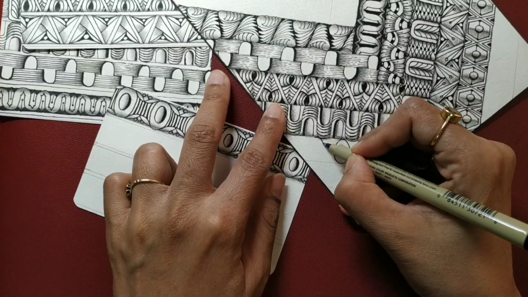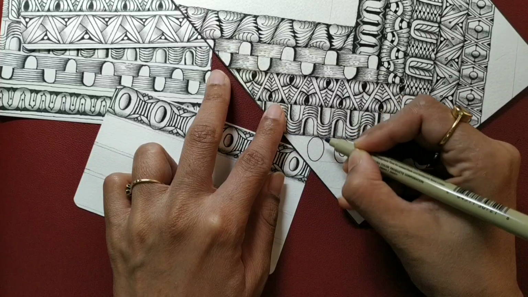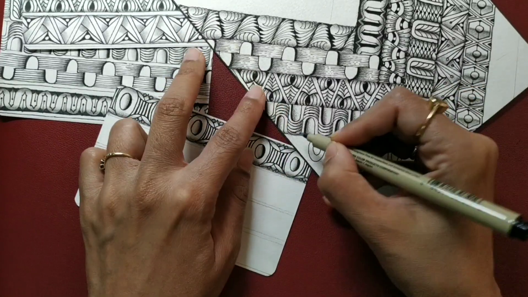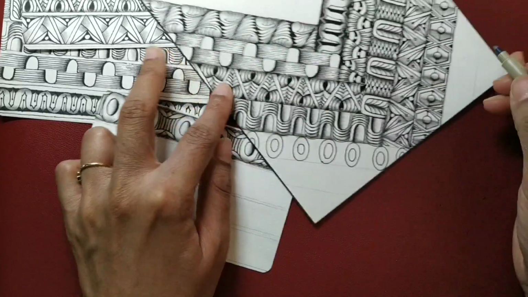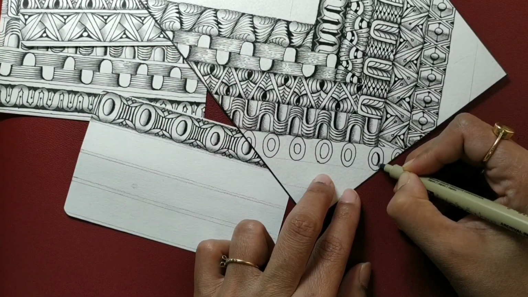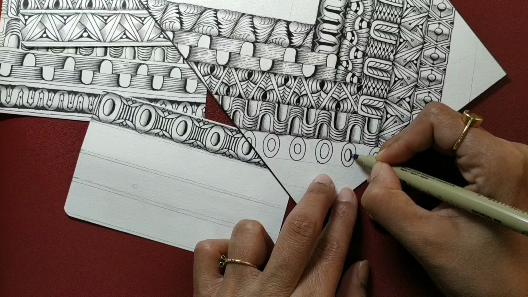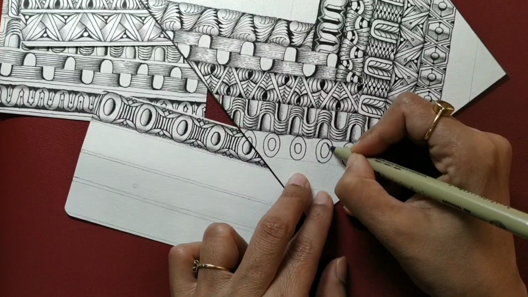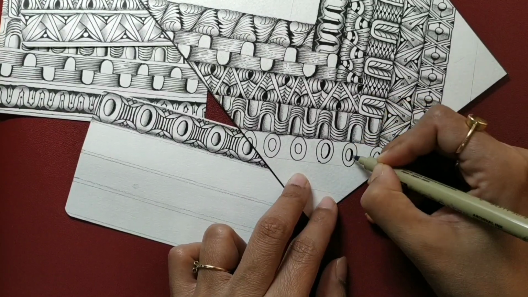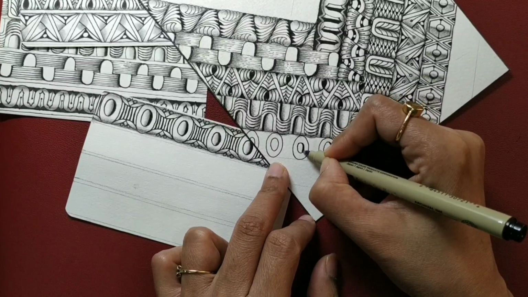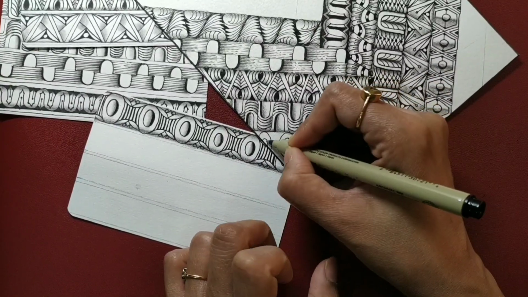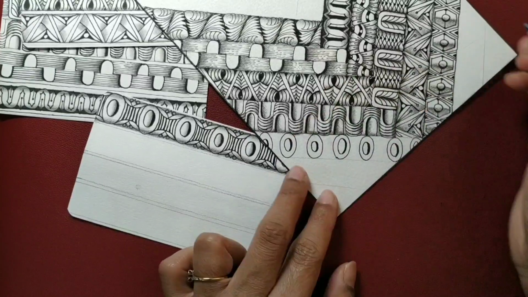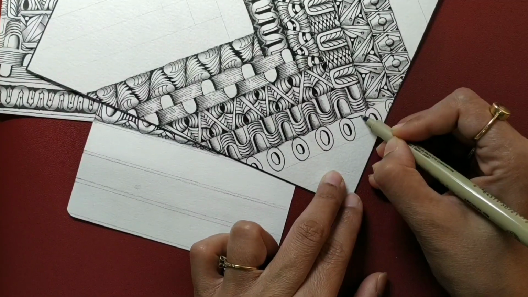Right? Nice oval shapes, and then you can straight away add that slight weight inside on one side to give the effect of a shadow, right? And then we'll draw these curves.